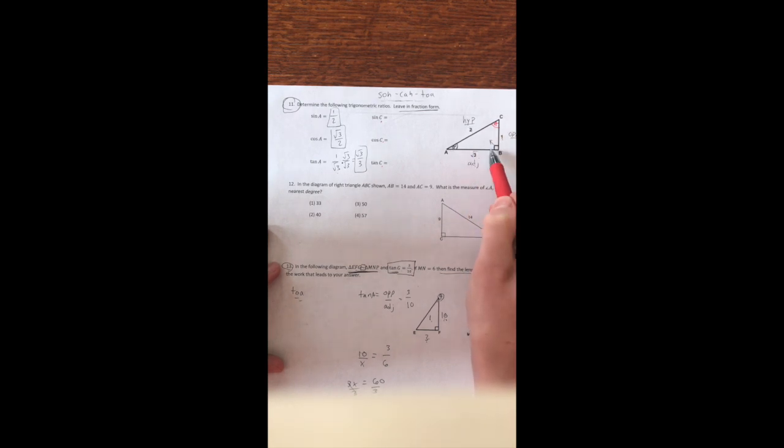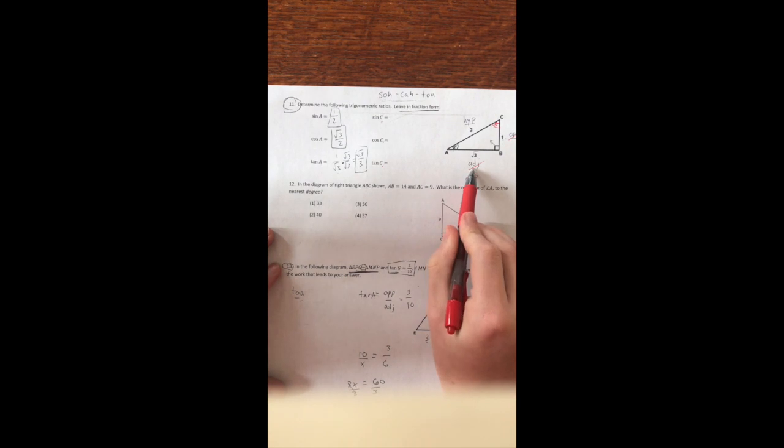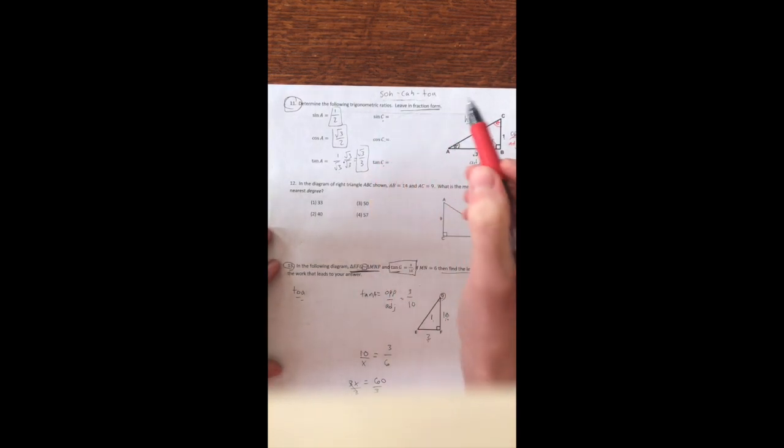Hypotenuse is always going to be across from the 90 degree, so you don't have to change that. But you are going to change the adjacent and the opposite, because now opposite of C is root 3, and before we had adjacent. And right next to angle C we used to have opposite, now it's adjacent. So those are the two things you have to make sure that you are careful about when you're changing your reference angle.